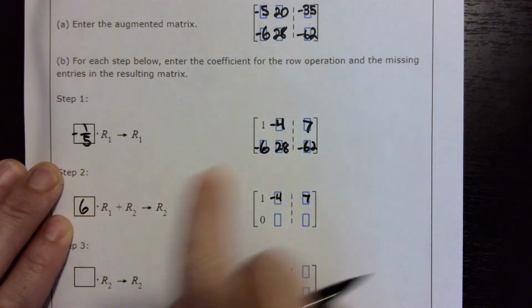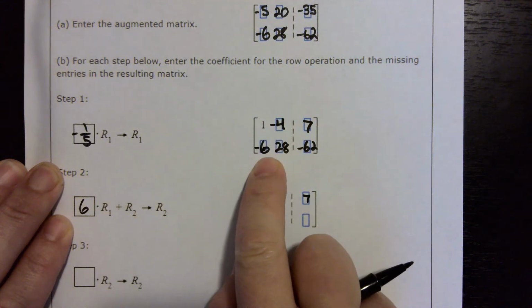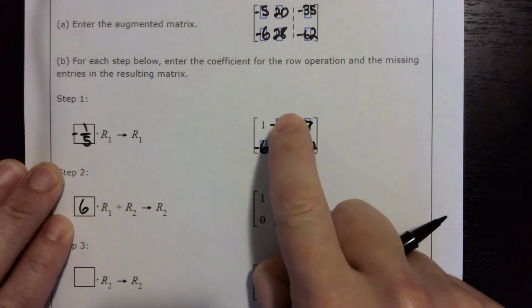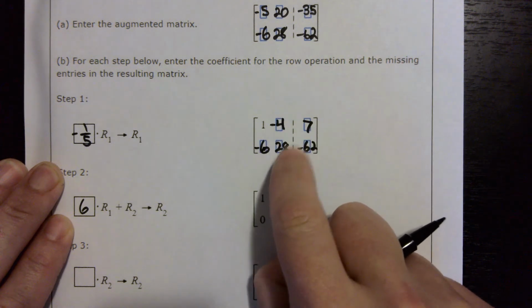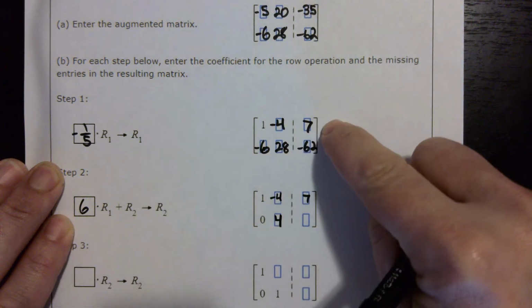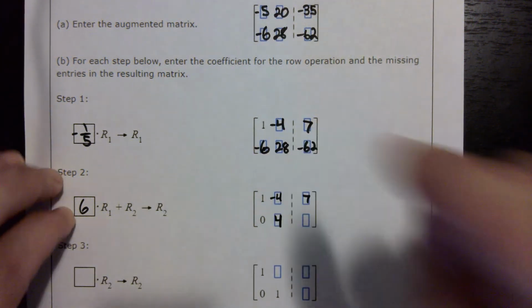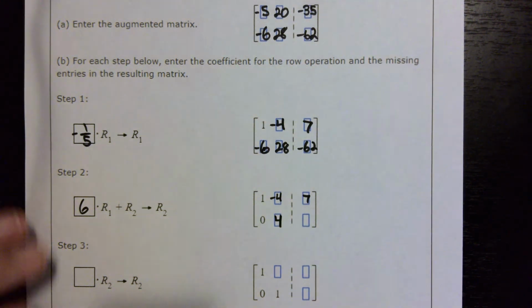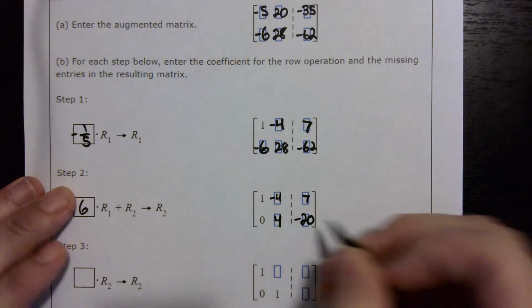So 6 times 1 is 6. Add to negative 6, you get a 0. 6 times negative 4 is negative 24. 28 minus 24 is 4. And then 6 times 7 is 42. Okay, and we get negative 62 plus 42, so that's going to be negative 20.